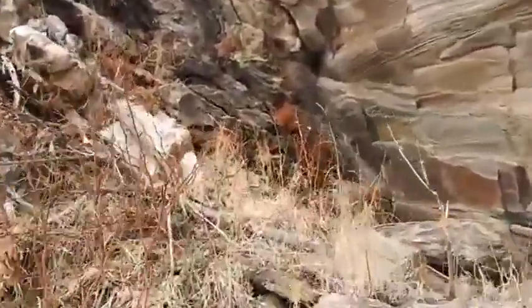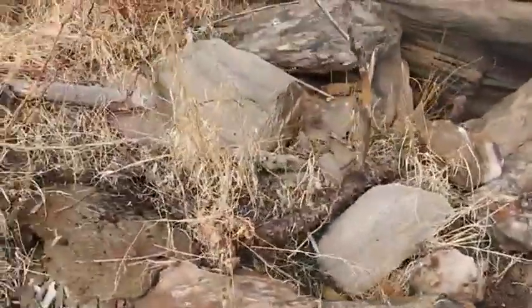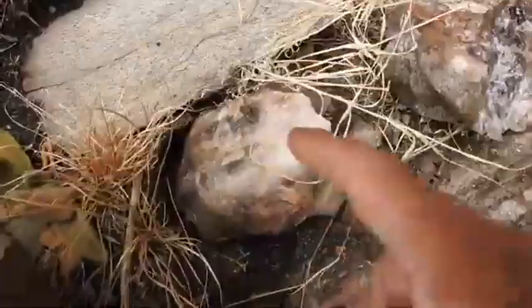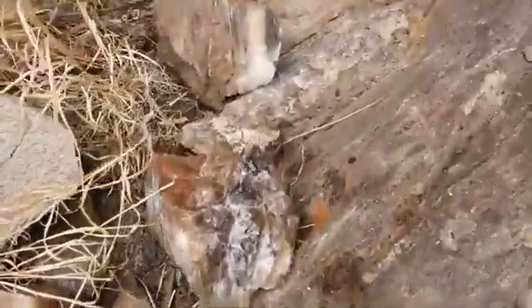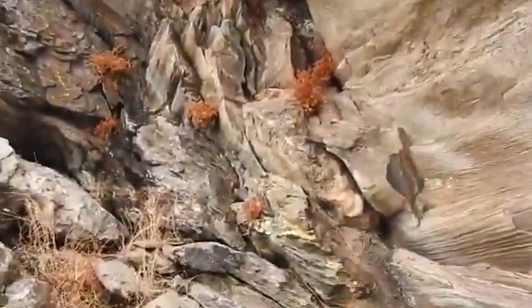Let's come up here. See that? It's incredible. You see all this stuff in your mountains. You know where it comes from. Okay? This stuff does not even look petrified.